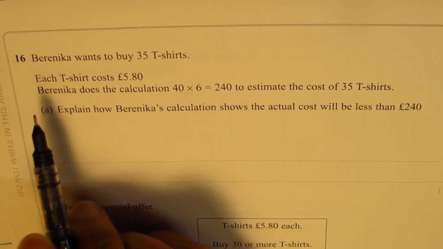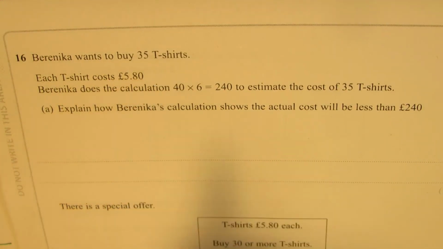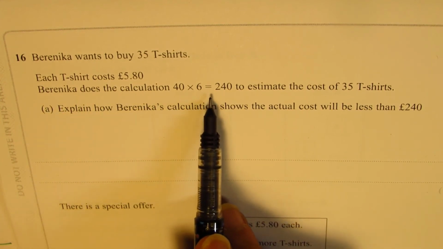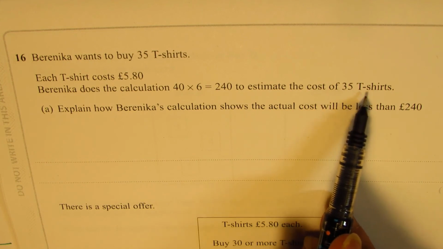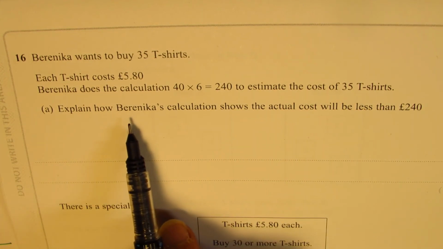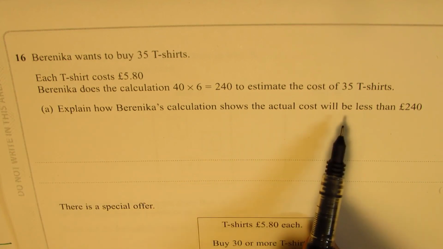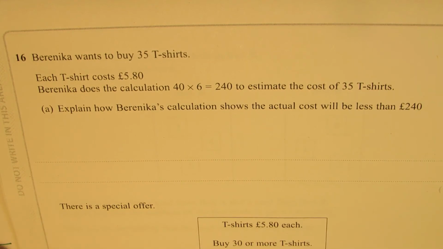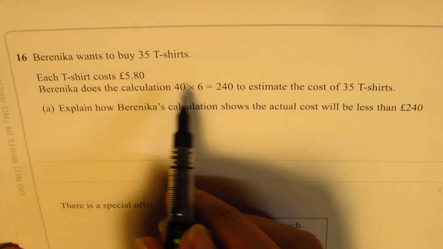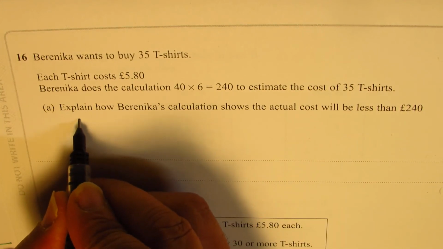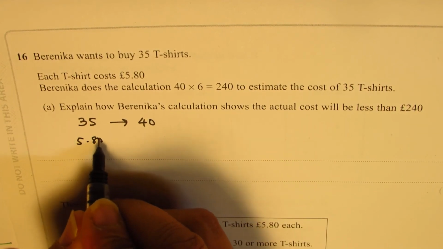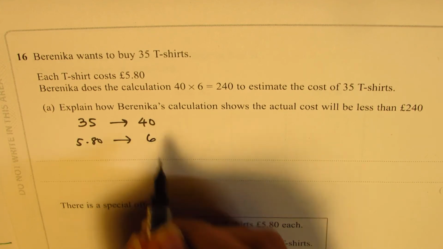Question number 16. Veronica wants to buy 35 t-shirts. Each t-shirt costs £5.80. Veronica does the calculation 40 times 6 equals 240 to estimate the cost of 35 t-shirts. Explain how Veronica's calculation shows the actual cost will be less than 240. Well, the actual cost will be less than 240 since the estimate is higher for each, right? So we estimated 35 as 40, and for 5.80, we rounded this to 6, right?